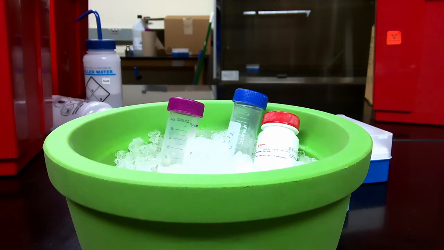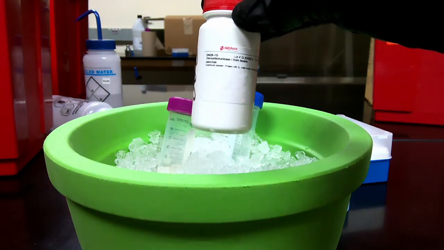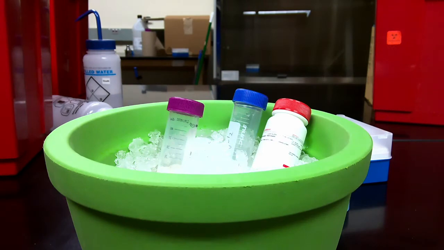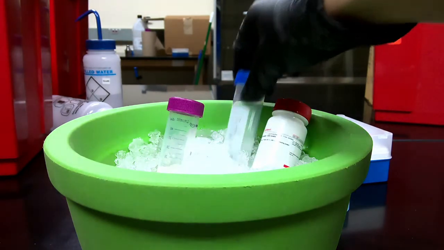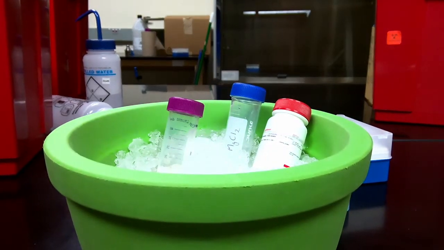So what we need to do to make the solution go back to being less viscous is to remove that DNA or chop it all up. That's what our next step is going to be. We're going to be adding DNase, or deoxyribonuclease, which will cut the DNA. We'll also need to add magnesium chloride. The only reason it's there is to activate the DNase. Without magnesium chloride, the DNase won't be able to really function properly.